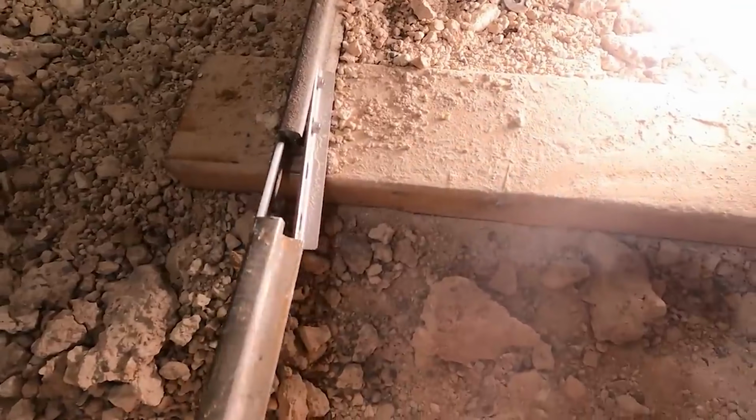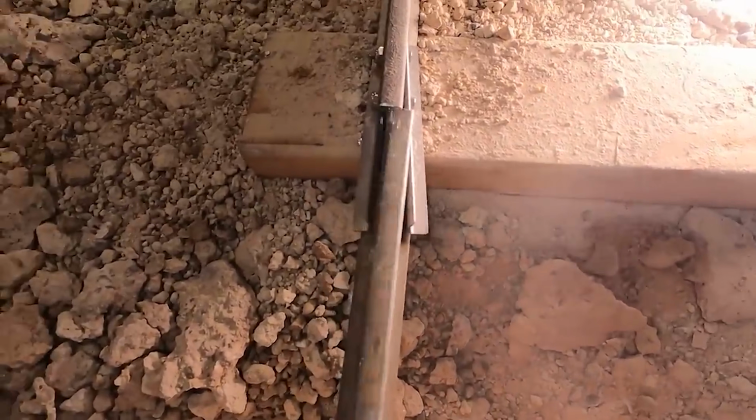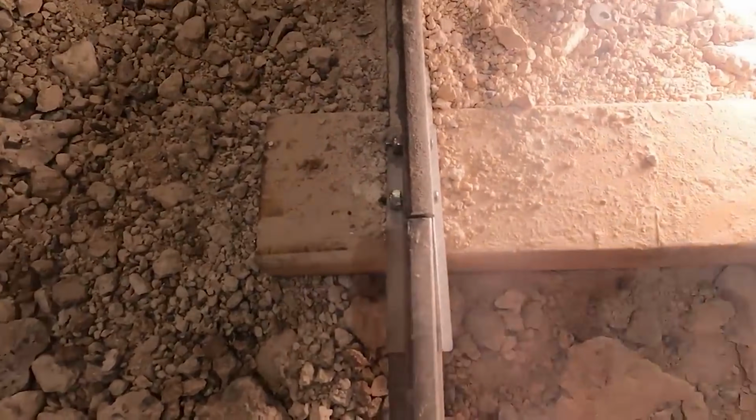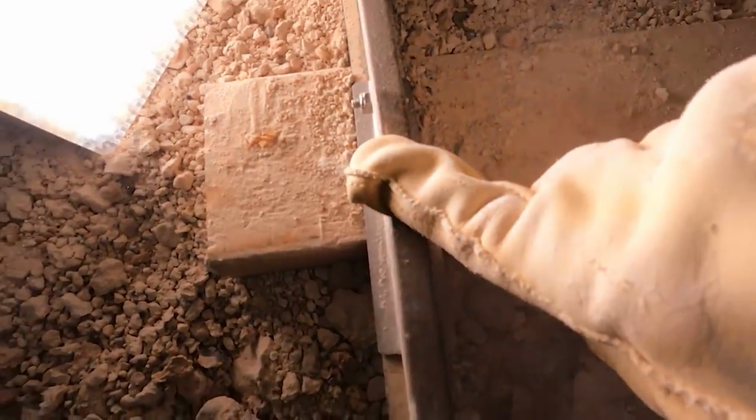All right, let's get our rail in these fish plates. Make sure your fish plates are tight, and make sure your nuts are on the outside.